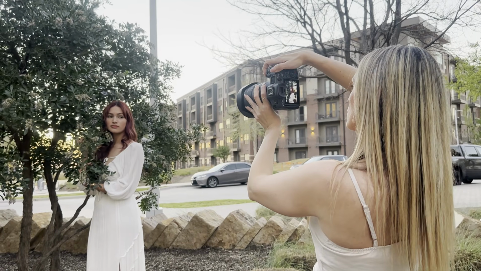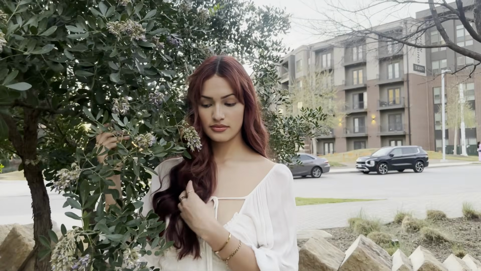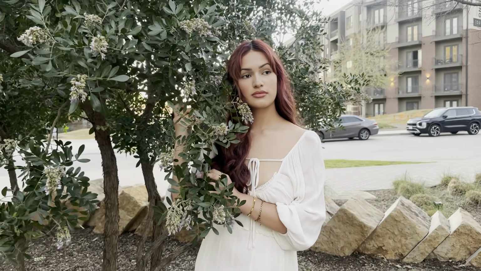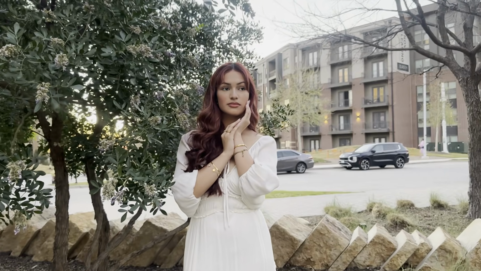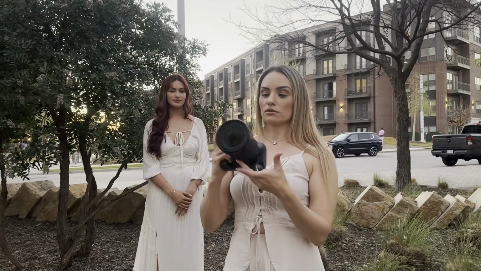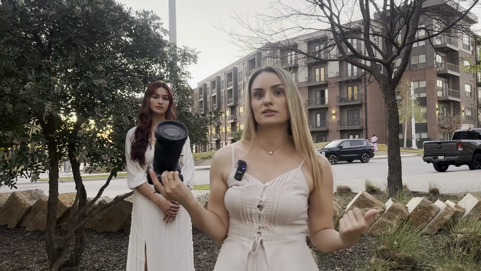Beautiful. Pretty. That's stunning. Yes. You're so pretty. Yes, that's pretty. Wonderful. So 70mm on the 2.8, 24-70. Last test shot so you guys can see the difference.